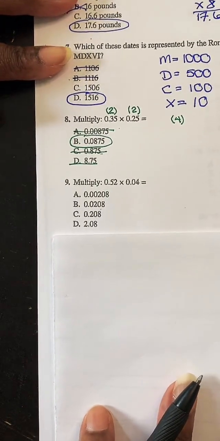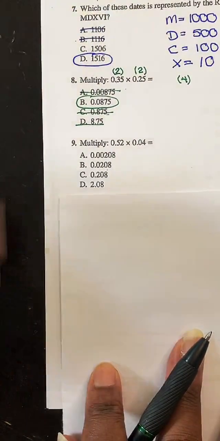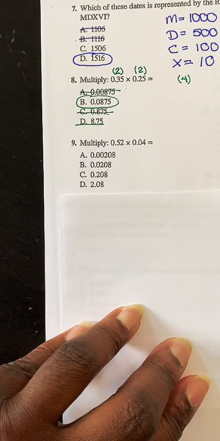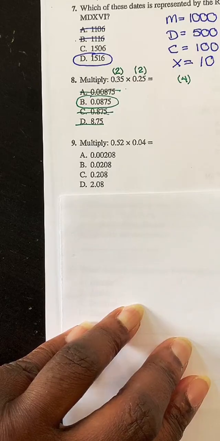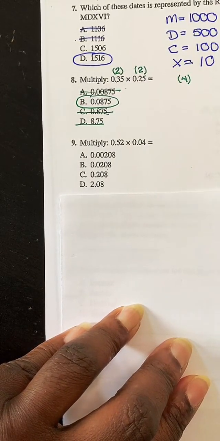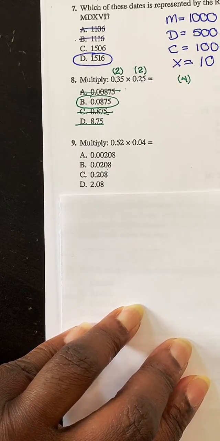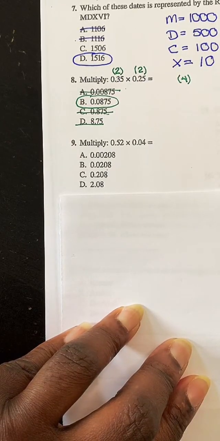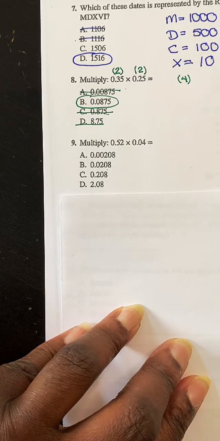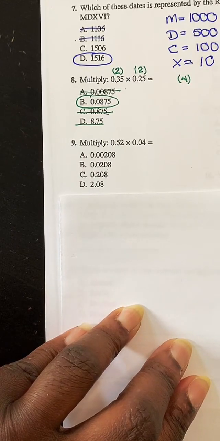All right, give me my answer. Number 9, let's go. You should be typing it in right now. So the reason why you move it over 4 places is because the first 2 numbers had 2 decimal places. The second 2 numbers had 2 decimal places as well. 2 plus 2 is 4 decimal places.